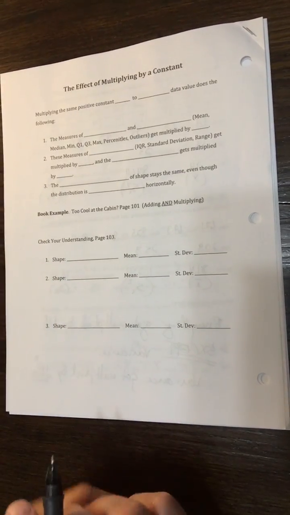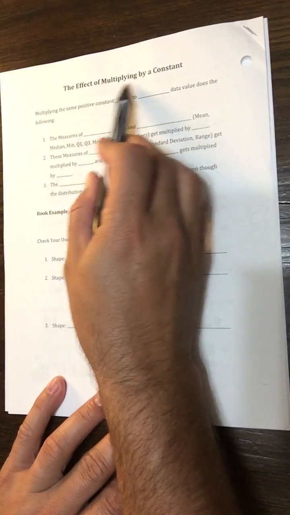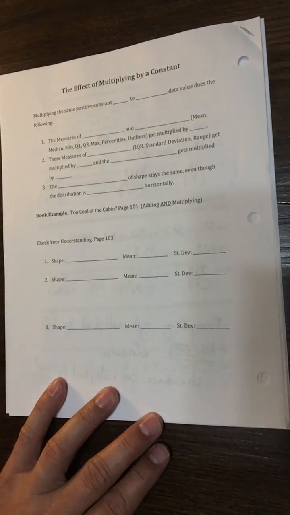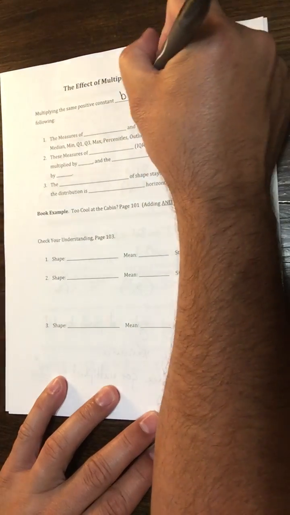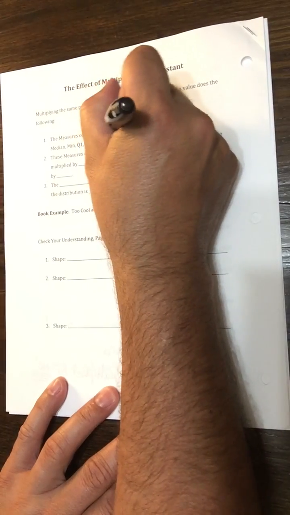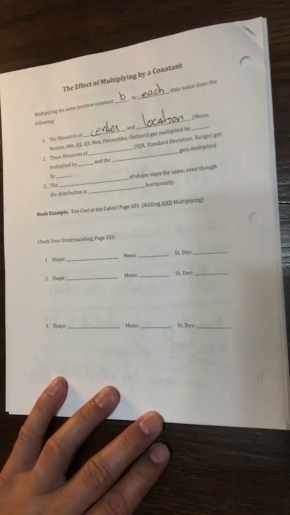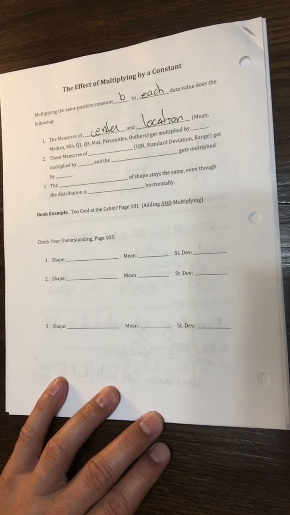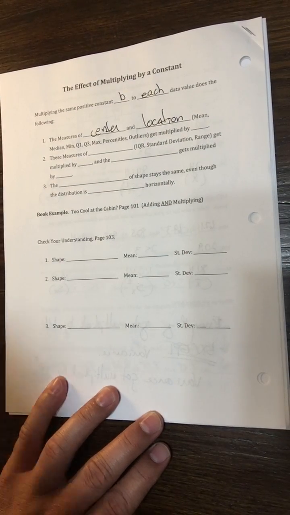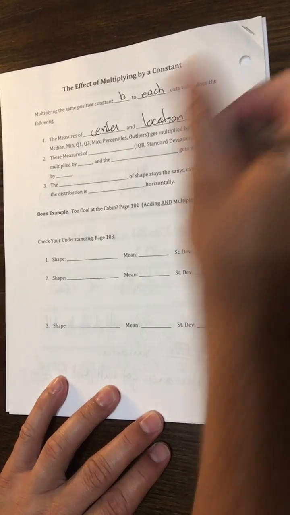Okay, so the effect of multiplying by a constant. Last time we did this, it was adding and subtracting. If I multiply the same constant b to each data value and change each data value that way, the measures of center and location, mean, median, minimum, Q1, Q3, max, percentiles, outliers, all of them get multiplied by b.